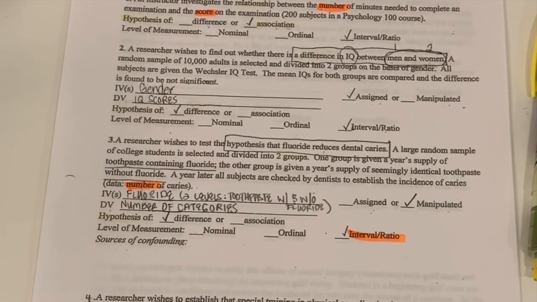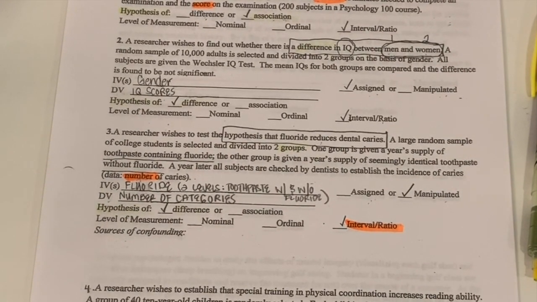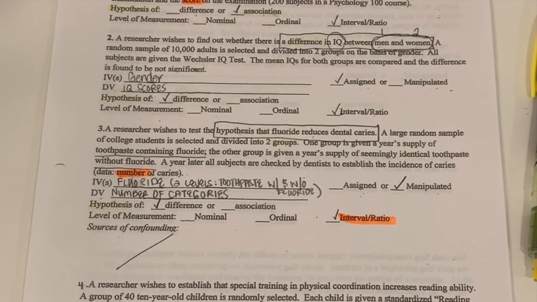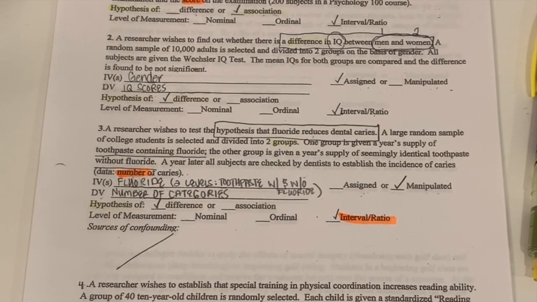And then for number 4, we're not going to do the confounding. A researcher wishes to establish that special training in physical coordination increases reading ability. A group of 40 10-year-old children is randomly selected. Each child is given a standardized reading achievement test and then placed in a specially designed program of physical coordination and training. After 6 months of training, the reading achievement test is administered again. The scores show significant improvement.